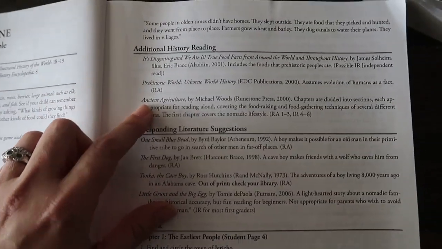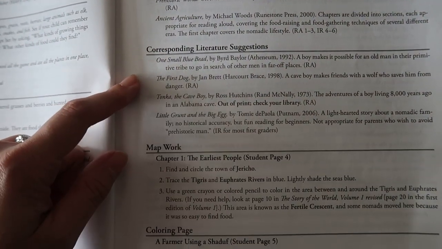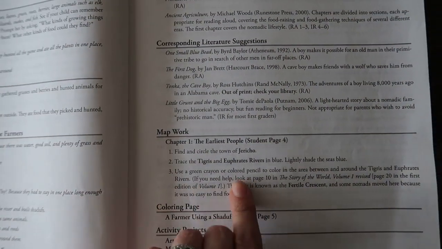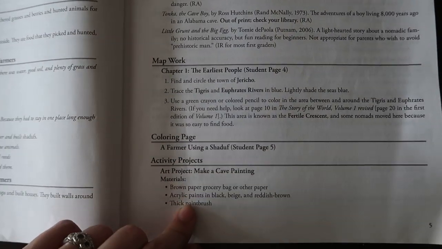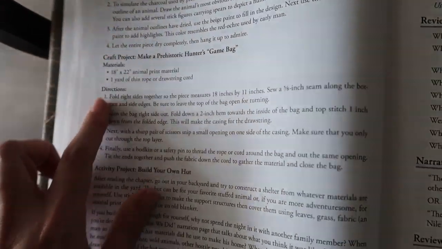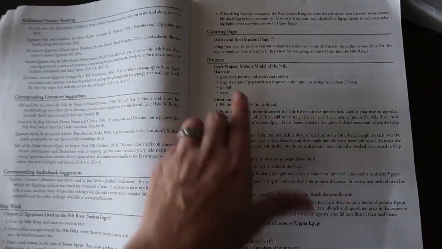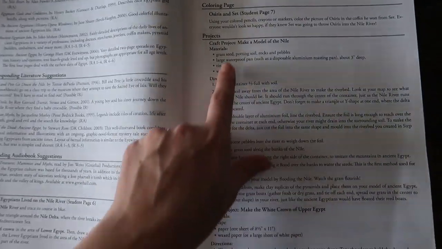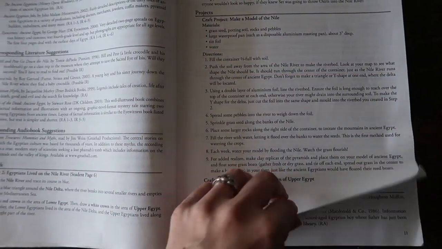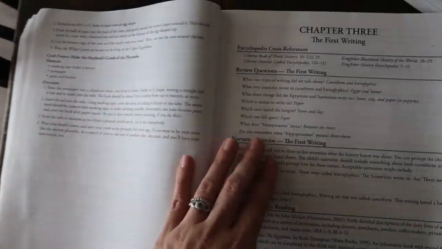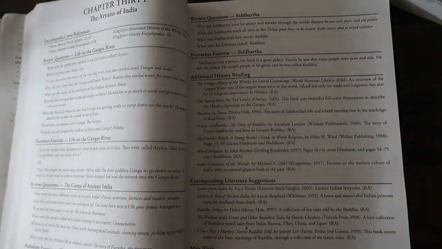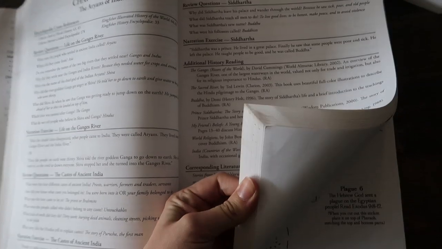Additional history reading, that's what I was talking about, corresponding literature suggestions, and then you've got the map work, which I'll show you in the back. The coloring page, and then here's all the activity projects. So there's quite a few there. Same for chapter 2, same deal. Here's where the activity projects start. So you've got this one, this one, and this one. And this just goes on and on. They're all laid out the same way. Some have more activity projects than others.